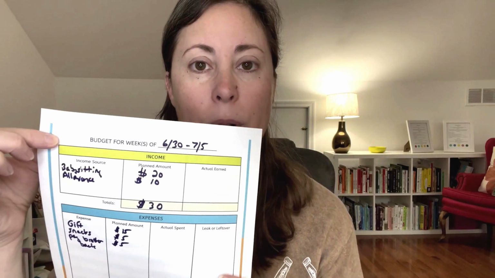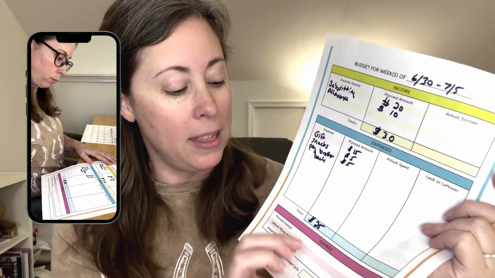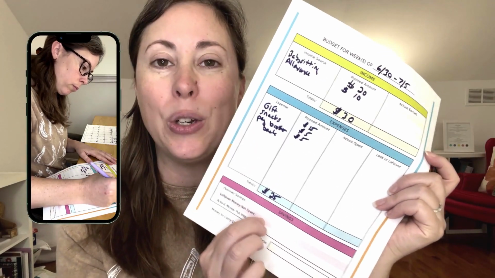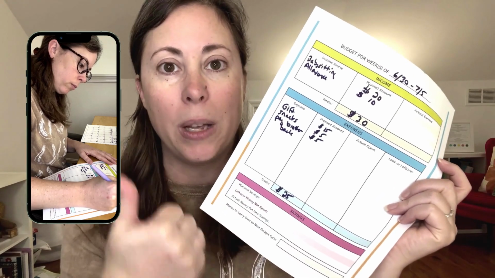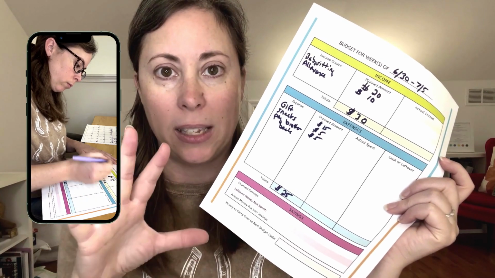Now, at the end of this week, so either July 5th or July 6th from this example, this teenager needs to come back to this worksheet and take their receipts or their spending that they've done online and that sort of thing and fill in the actual amounts, the actual amount that they earned, the actual amount that they spent, the actual amount of money that they put into their savings space, either their piggy bank or a savings account, wherever they have their savings space at.